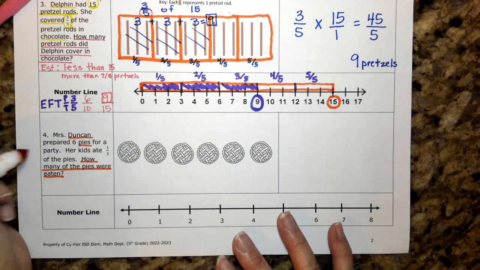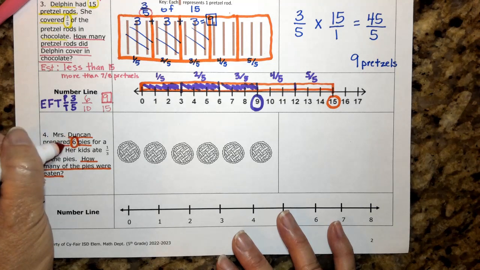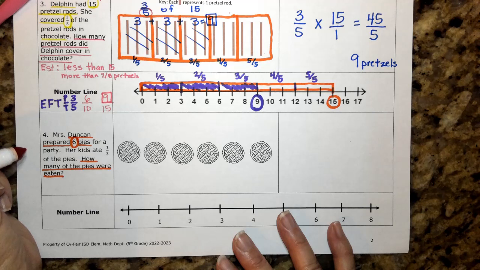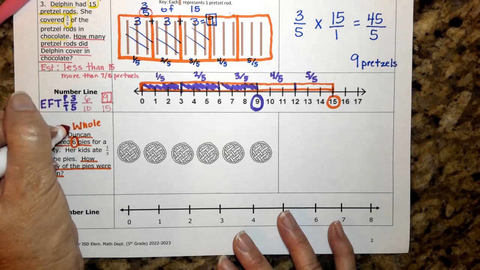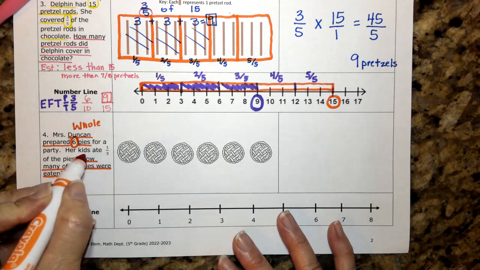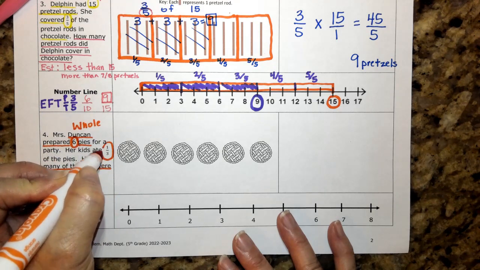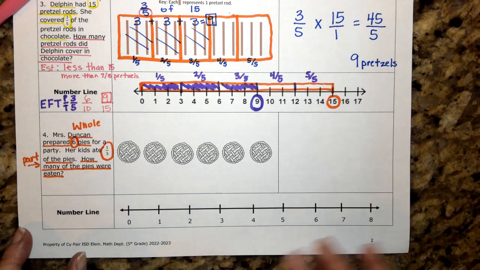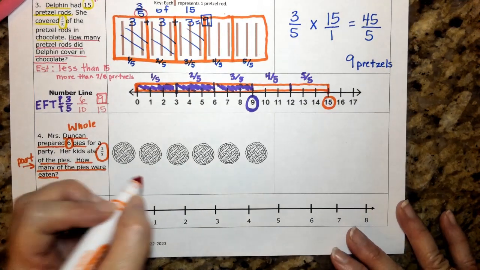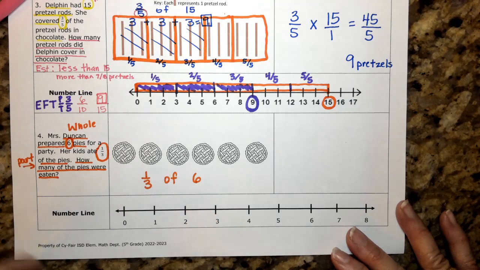So how many pies did Mrs. Duncan prepare? She prepared 6 pies. So 6 is going to be our whole amount. Her kids ate some of the pies, not all of the pies, but they ate 1/3 of the pies. So they ate part of the whole. So when I write that out, I know that I'm looking for 1/3 of the total 6.